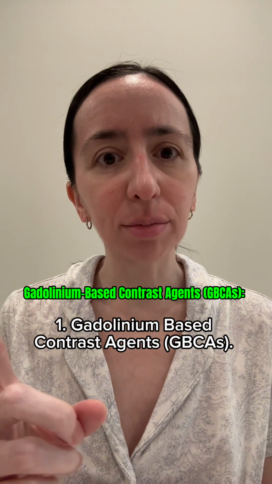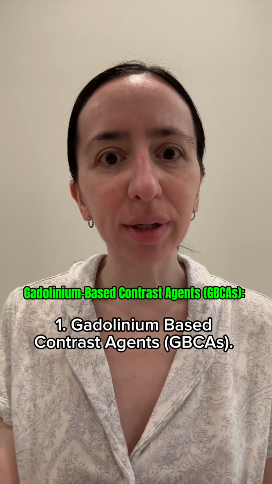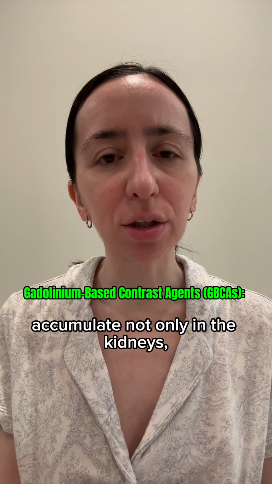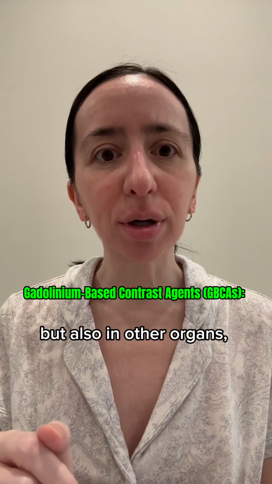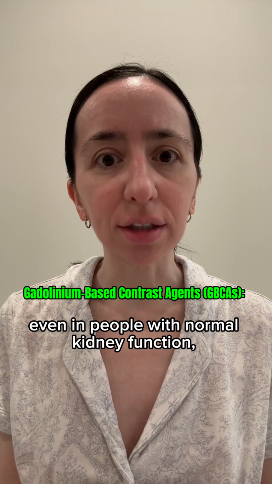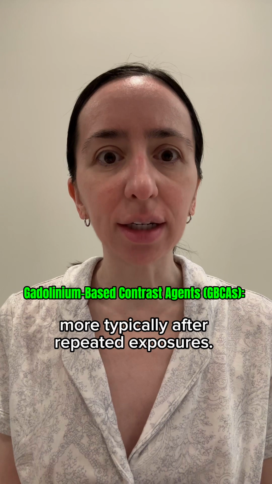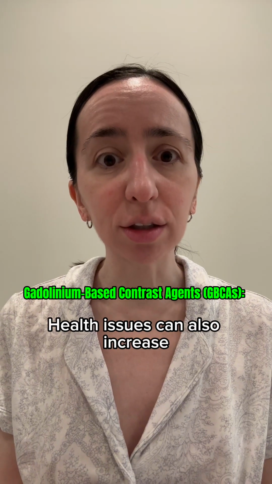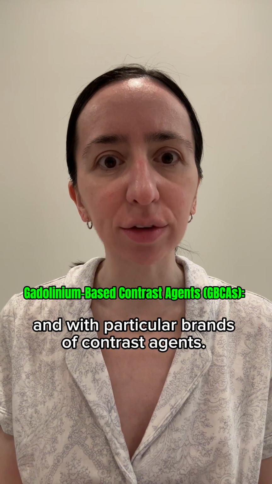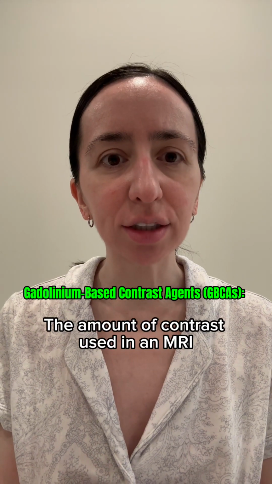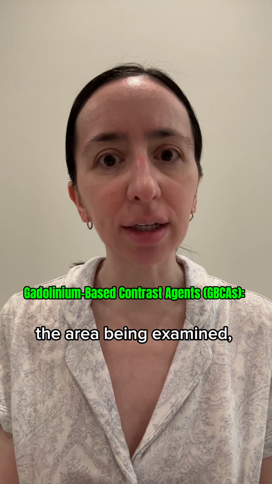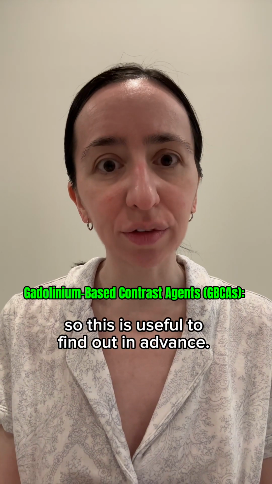1. Gadolinium-based contrast agents, GBCAs. Recent studies show gadolinium can possibly accumulate not only in the kidneys, but also in other organs, even in people with normal kidney function, more typically after repeated exposures. Health issues can also increase with higher contrast concentrations and with particular brands of contrast agents. The amount of contrast used in an MRI depends on the specific imaging needs in the area being examined, so this is useful to find out in advance.